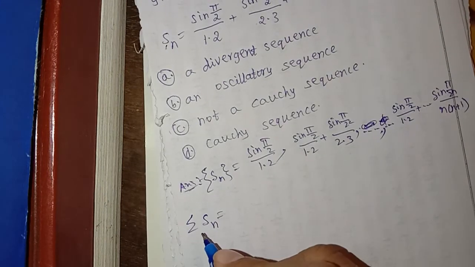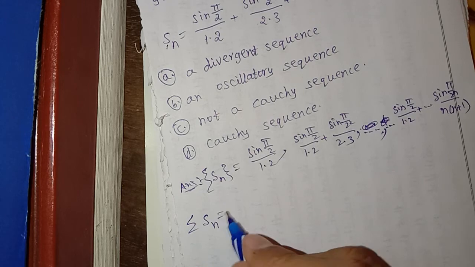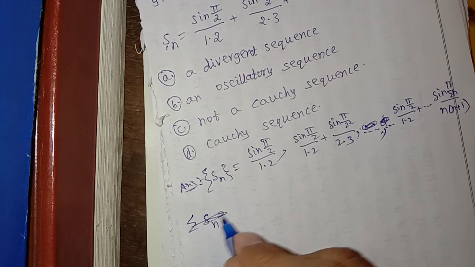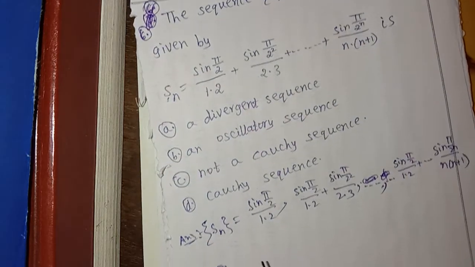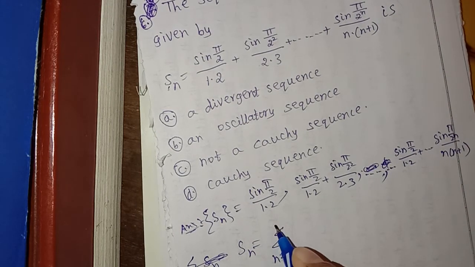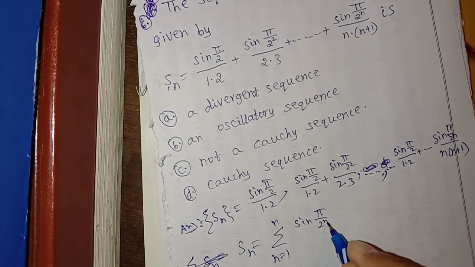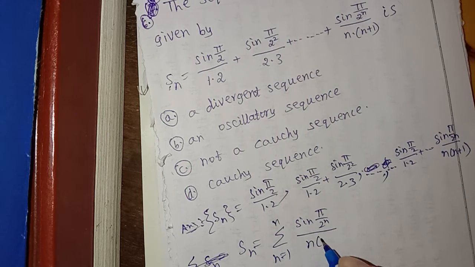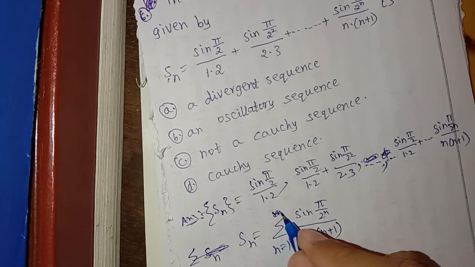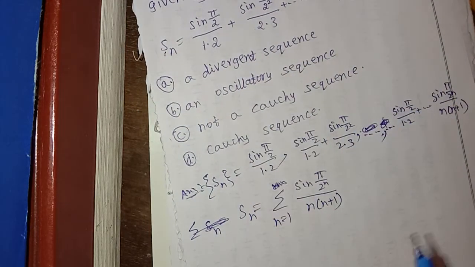If we consider this as a series, then we can write Sn as the sum from 1 to n, or to infinity, of sin pi by 2n divided by n into n plus 1. If we take this as a series, we can write it this way.